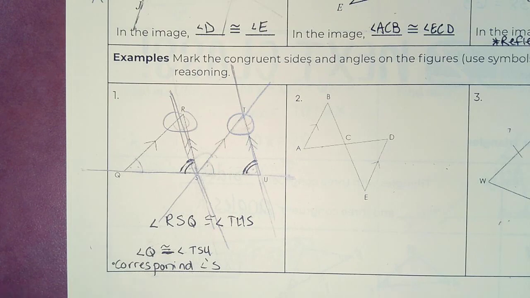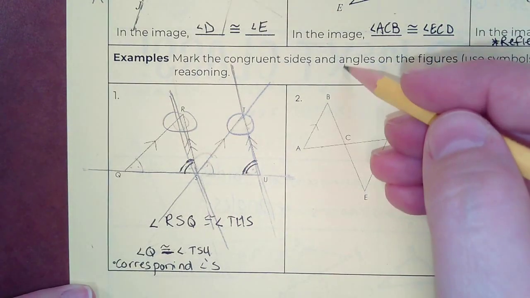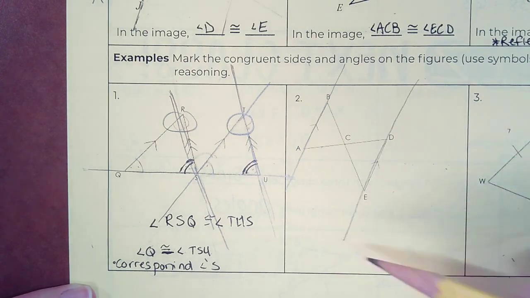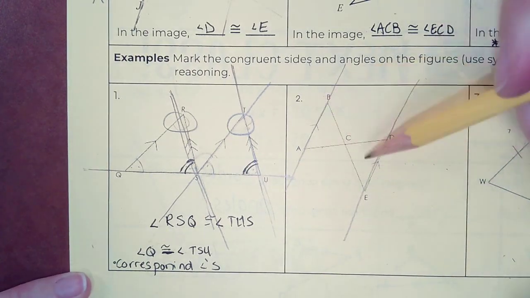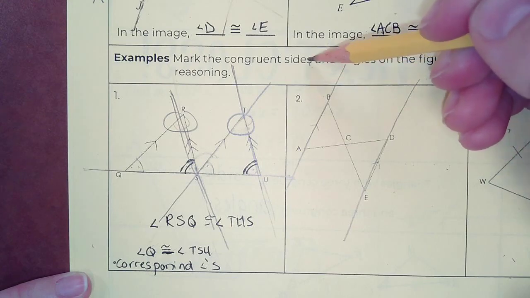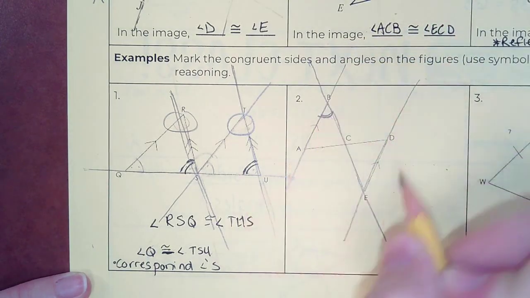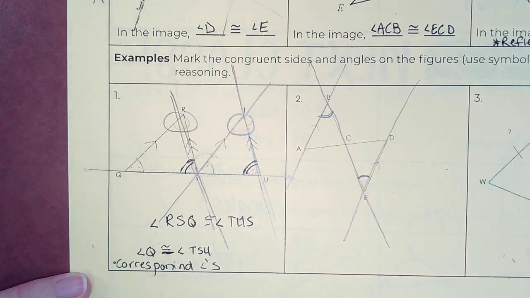Let's do the next one. We have parallel lines running here and here, and we have a transversal running through here. I can say that this angle and this angle are congruent through alternate interior.